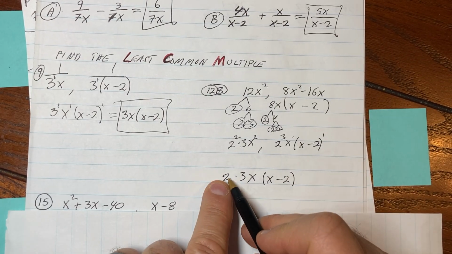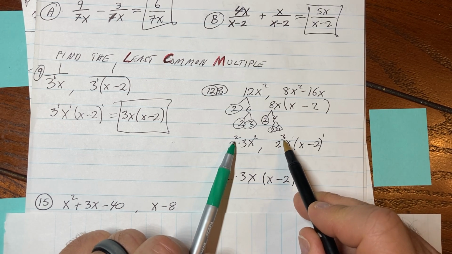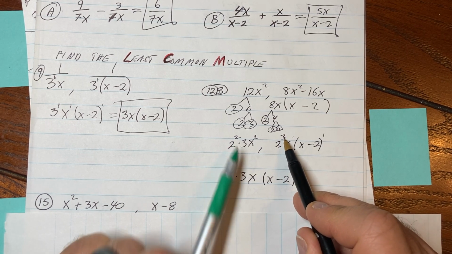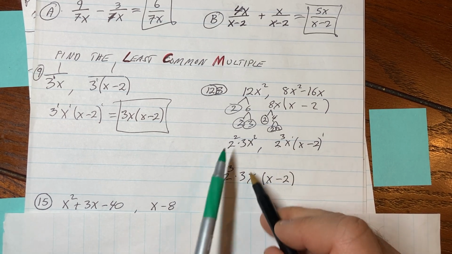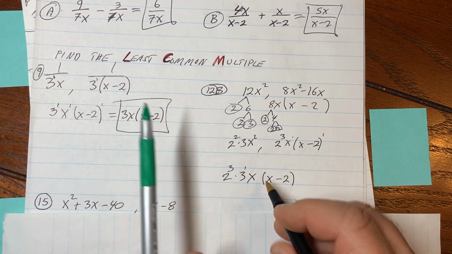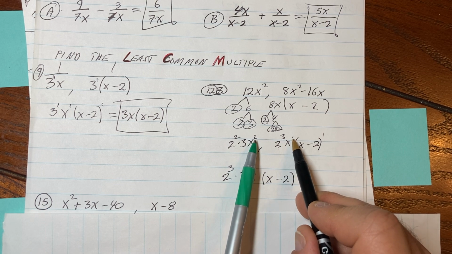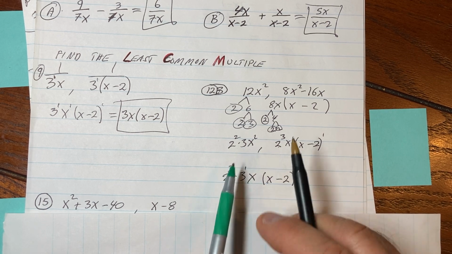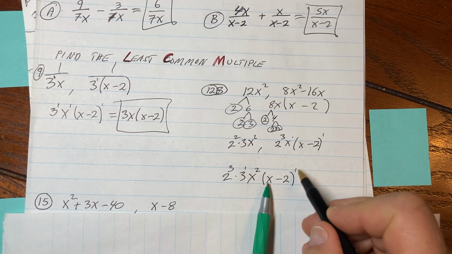Okay. For a 2, which is the highest power? Which one's highest? The 3. So we have a 3 here. 3, the highest. There's only one 3 right there, so it's just a 1. X, which has the highest power? The 2. So you're going to have a 2 there. X minus 2 is just this one.